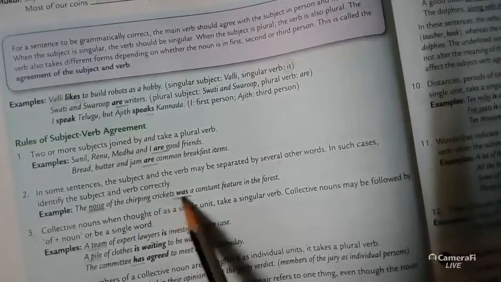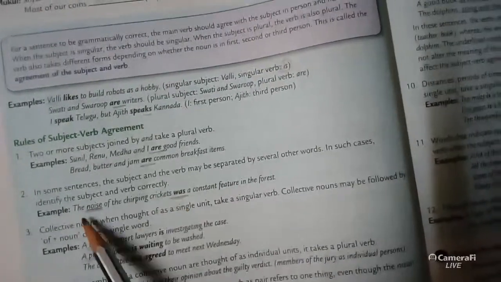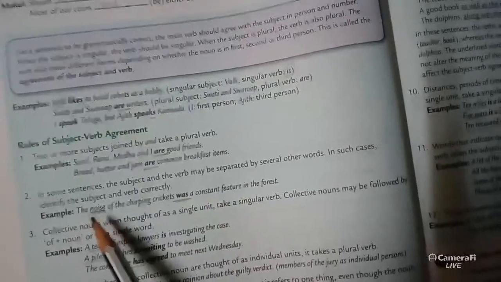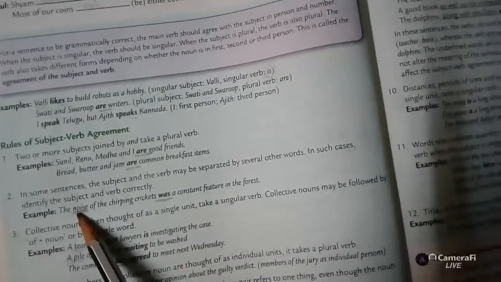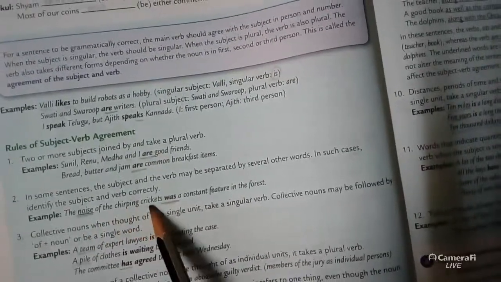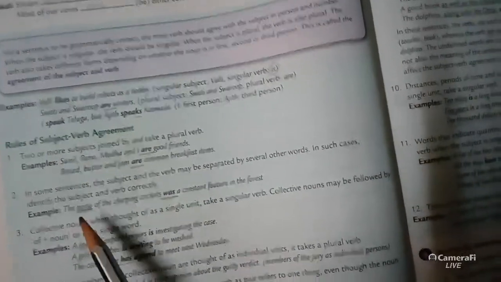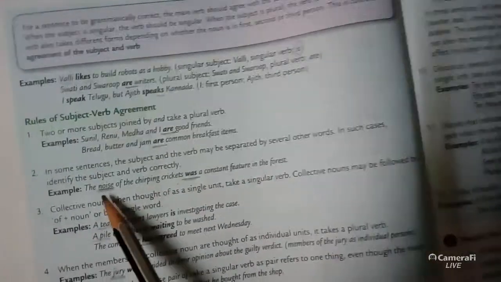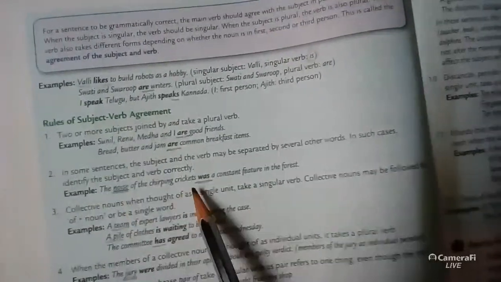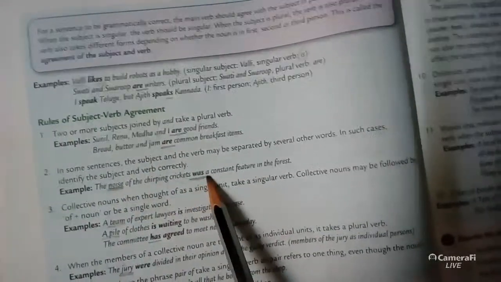Here, why is it used as was? Because the noise is the singular subject. Chirping crickets is plural, but here the noise is a singular word. So we used was.